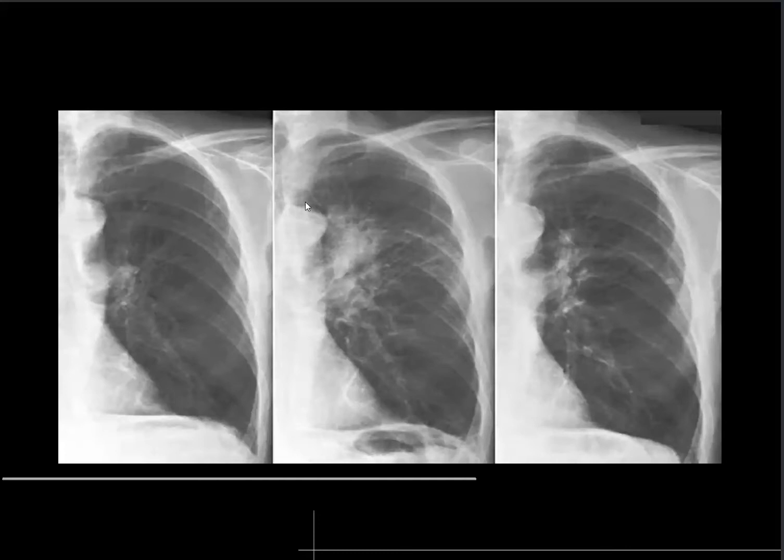You don't want to give a patient a cancer diagnosis if they haven't got cancer. The caveat is that the two aren't mutually exclusive. You can have cancer and an infection, so we want to check the chest x-ray after antibiotic treatment to make sure it's completely resolved and there's no residual lesion.